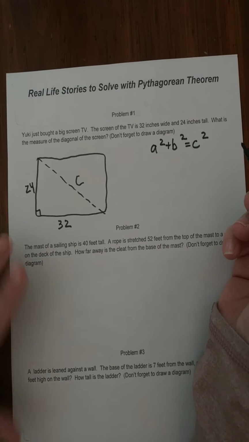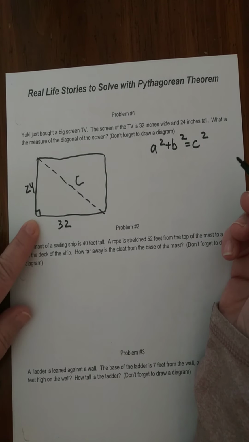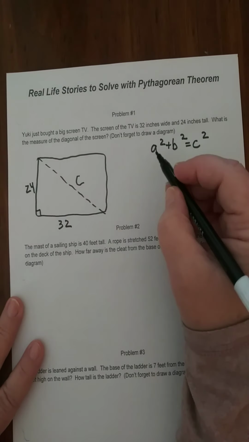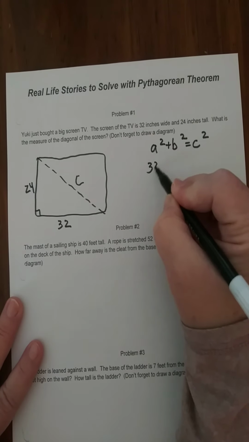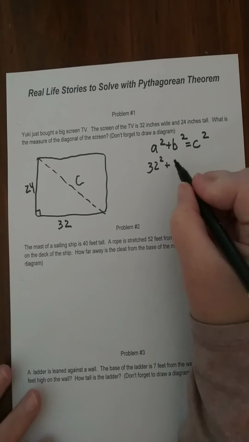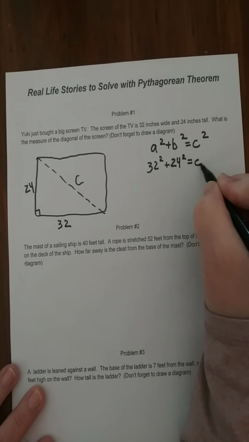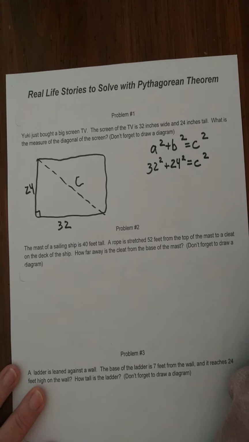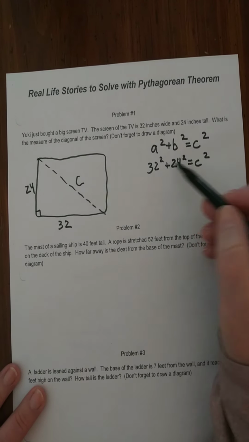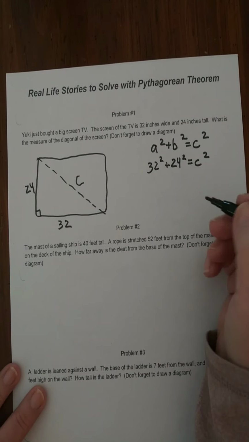Okay, so for A, remember these two legs are A and B because they touch at the right angle. It doesn't matter which one you use for A and which one you use for B. So let's just use 32 for A, so 32 squared, plus we'll use 24 for B, 24 squared, and it equals C squared. That's our unknown. We're not sure what that one is. You obviously are going to need a calculator here to simplify this. So grab your phone or your calculator. Pause the movie if you need to.